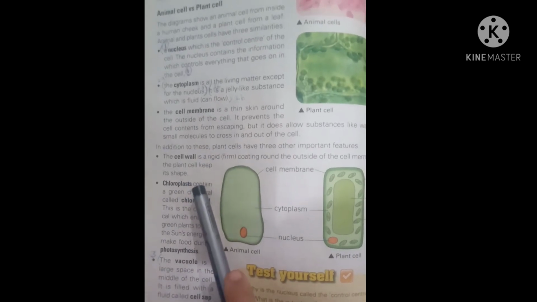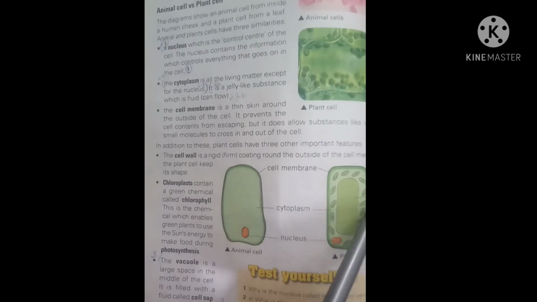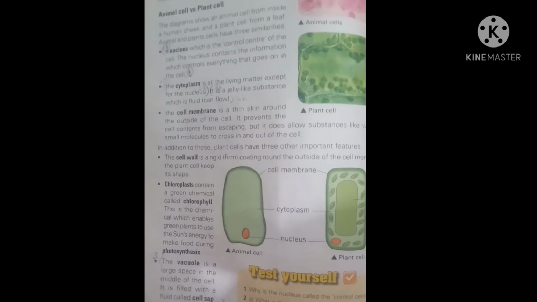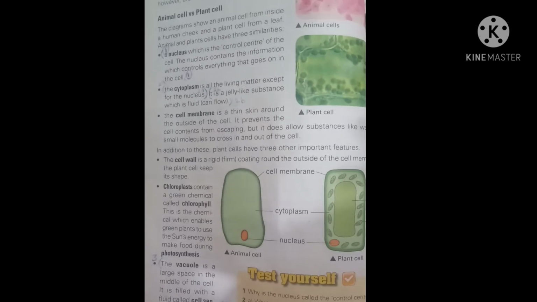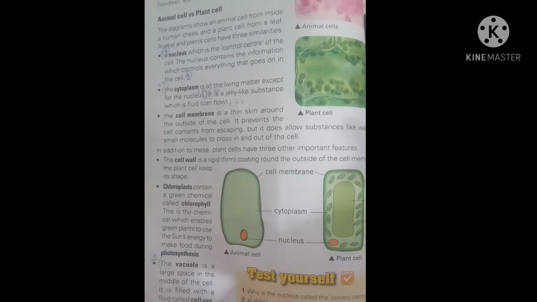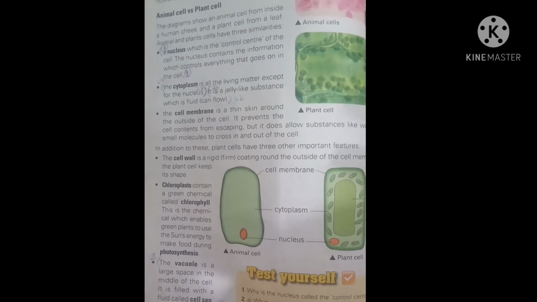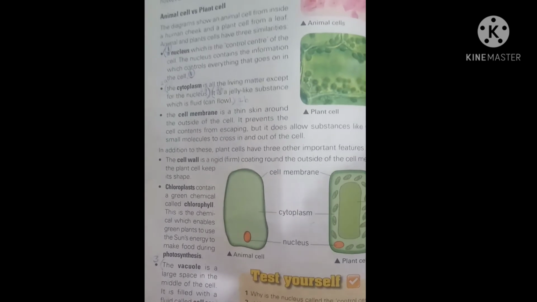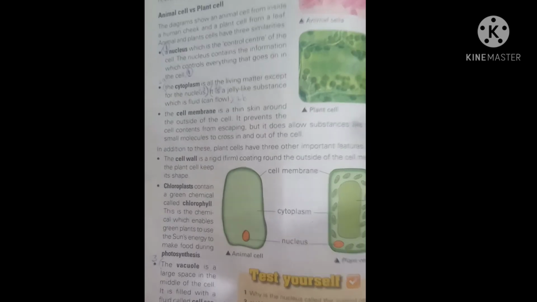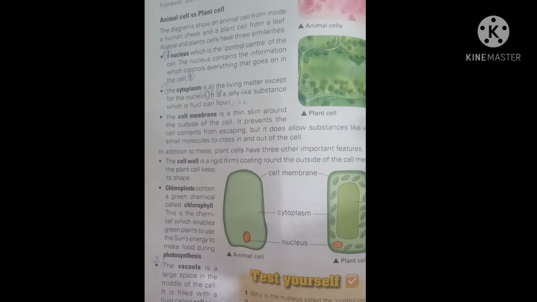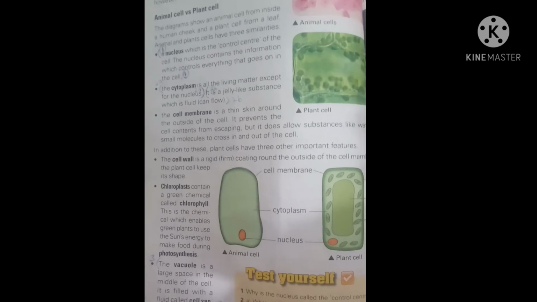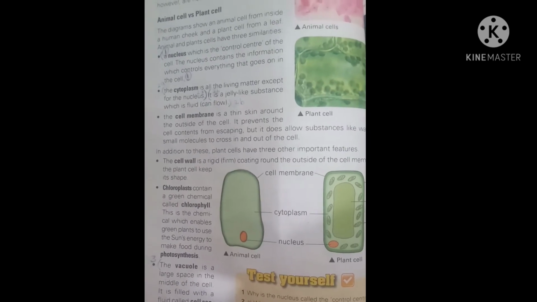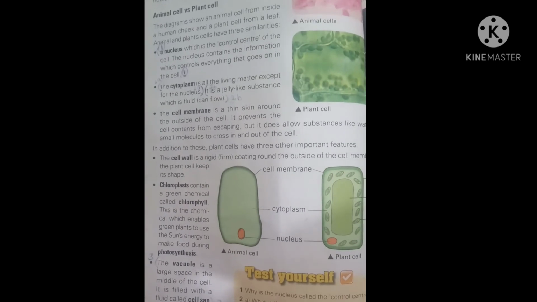Next one is chloroplast. What is the function of chloroplast? Chloroplast has a chemical inside it which is known as chlorophyll, and this chlorophyll helps the plants to synthesize their own food through photosynthesis. Other than this process, it also gives the green color that we see in plants. The green color that we see in leaves is just due to this chlorophyll that is present in the plant.